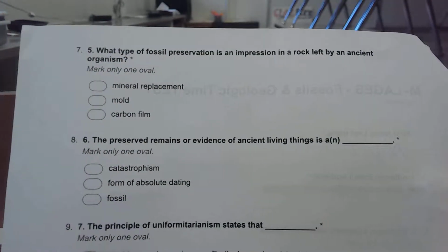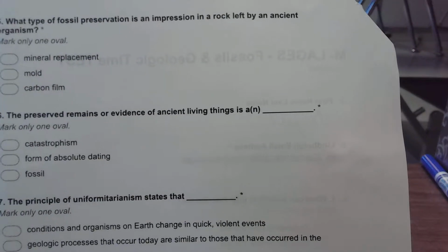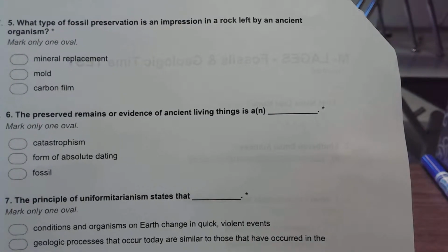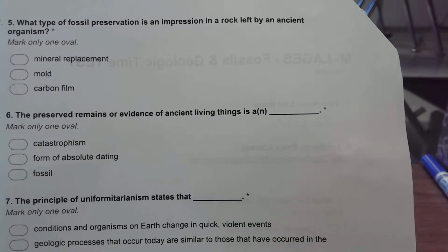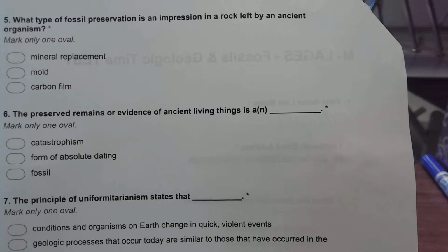Question number 5. What type of fossil preservation is an impression in a rock left by an ancient organism? Mark only one oval. Mineral replacement, mold, carbon film.